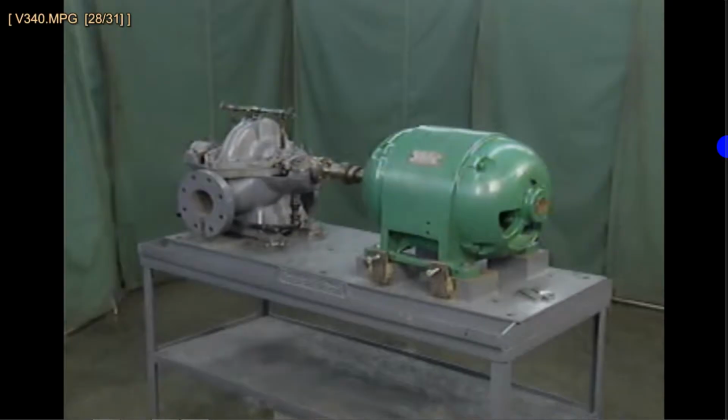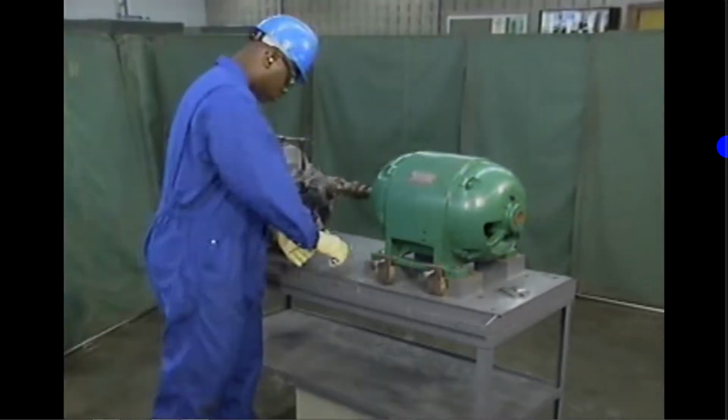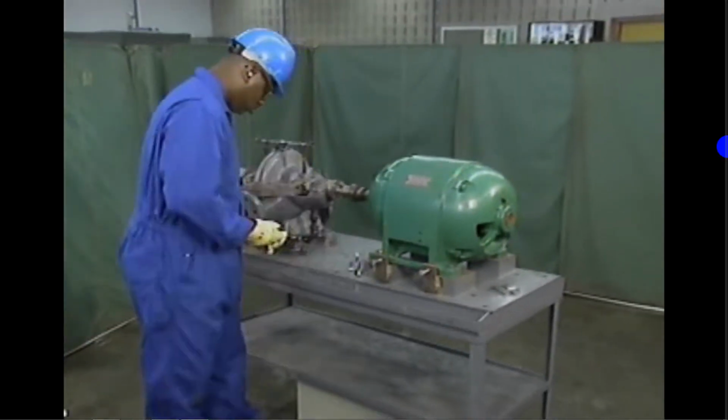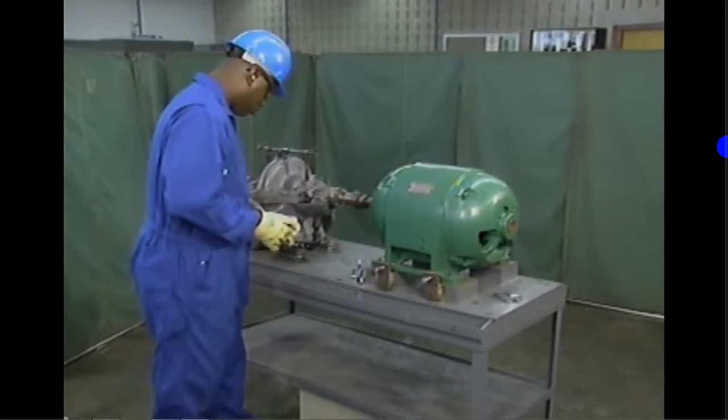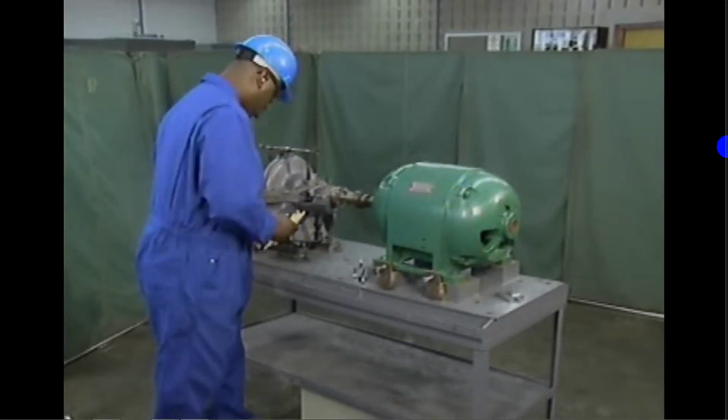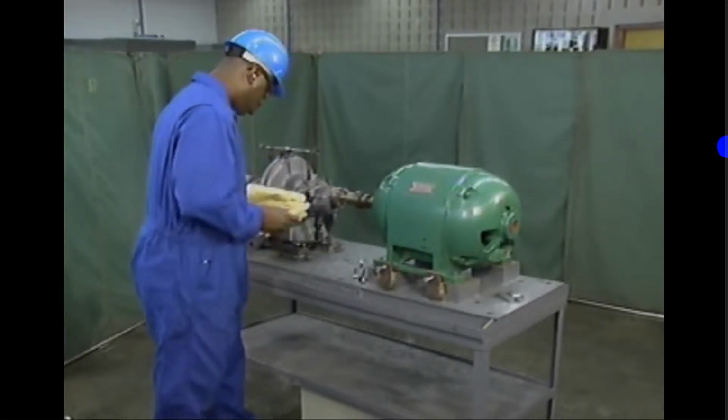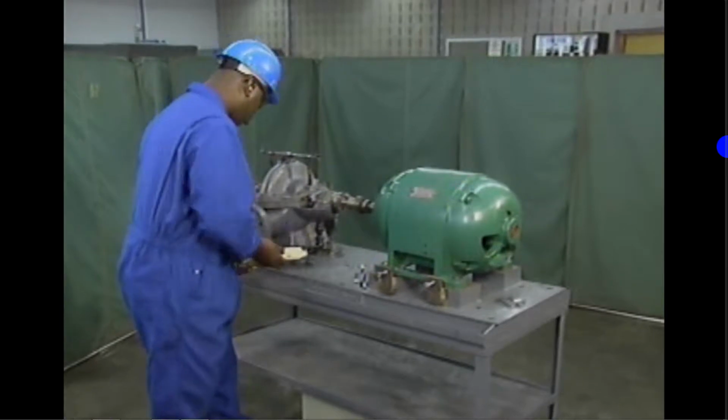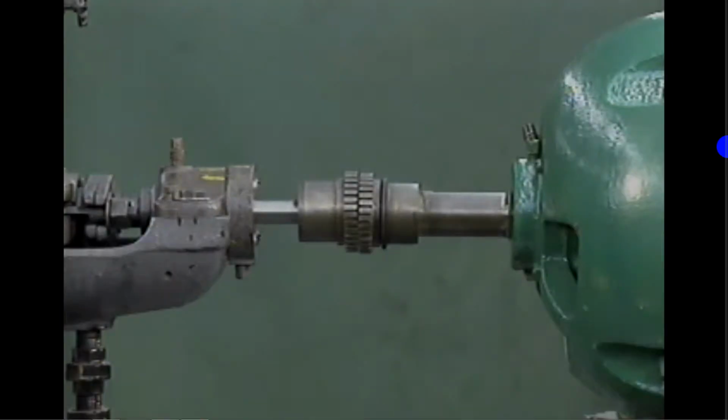Let's watch as a mechanic performs a rough alignment on a pump and motor using a straight edge and a feeler gauge. The pump and motor that we're using are in a shop, but the same basic procedures can be used on equipment in a plant. The motor has already been positioned so that the space between the coupling hubs is within the manufacturer's recommended range.